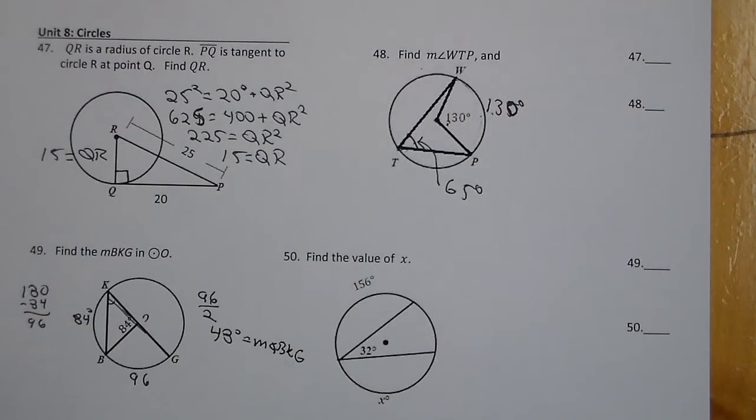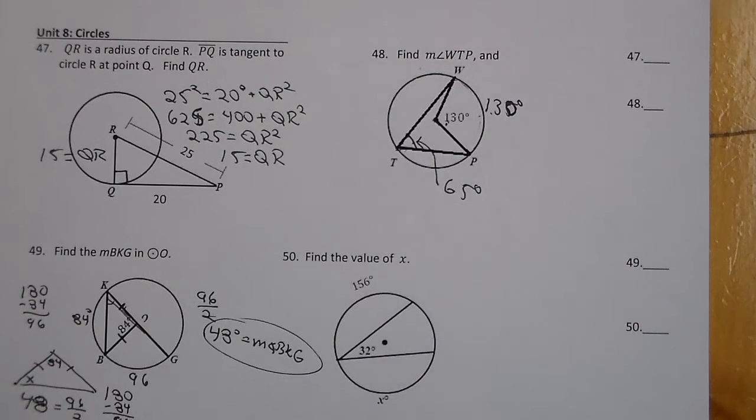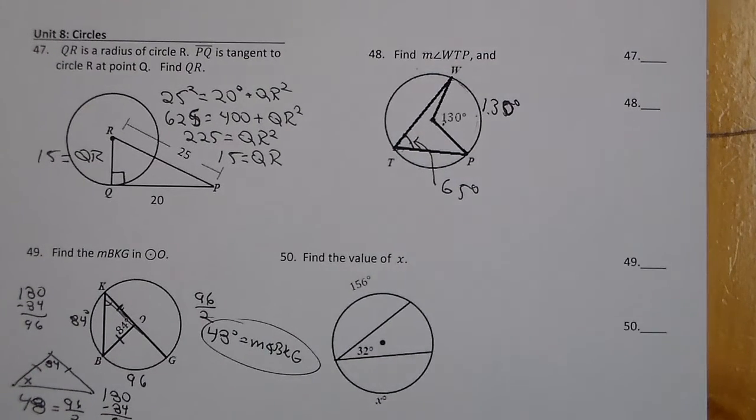Another way we could find it. Notice that these are both radii here. So what I could do is, if this was an isosceles triangle and I wanted this angle, which is the one I'm looking for, I can solve this as an isosceles triangle, do 180 minus 84, which is 96, divided by 2 also comes out to be 48. It's another option. They both get you to the same place. The key thing is the measure of BKG is 48 degrees.